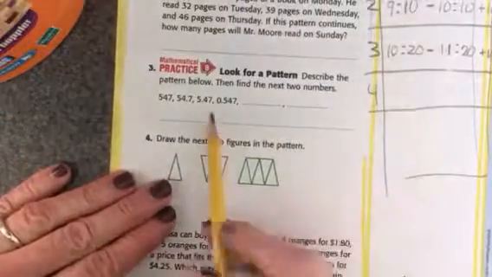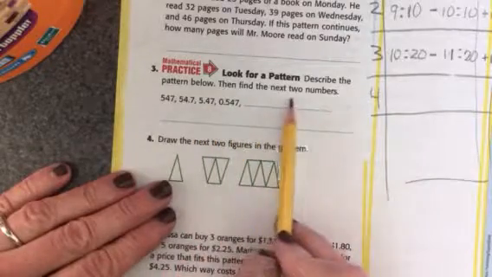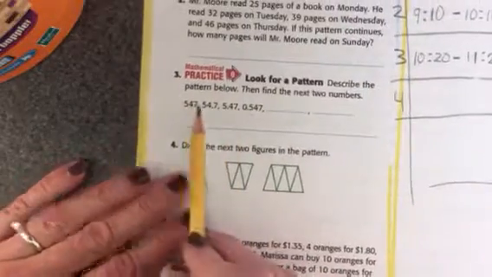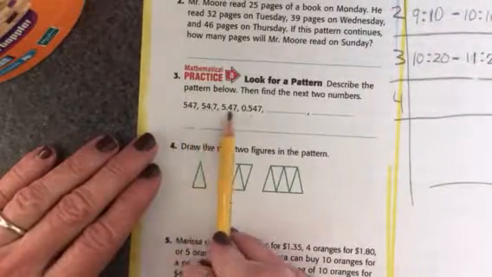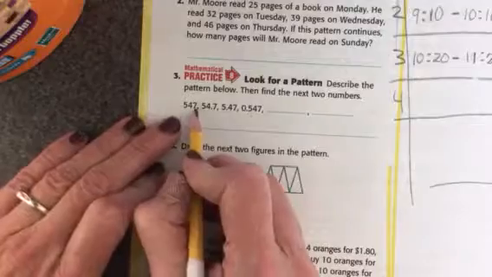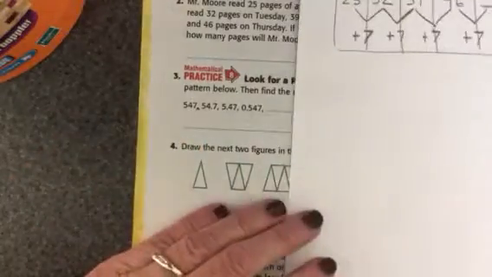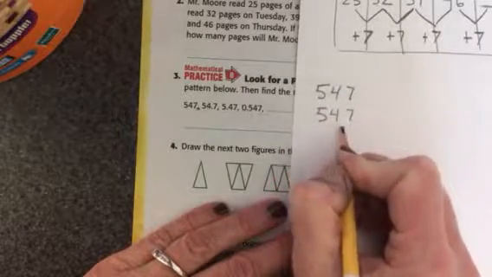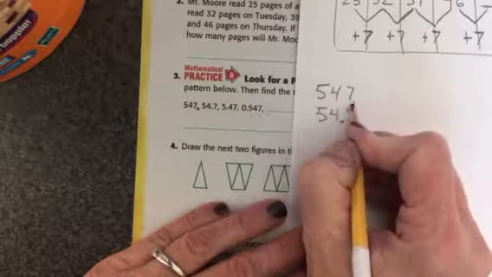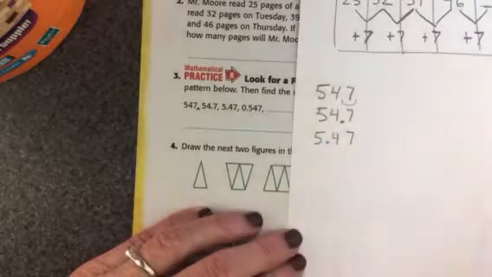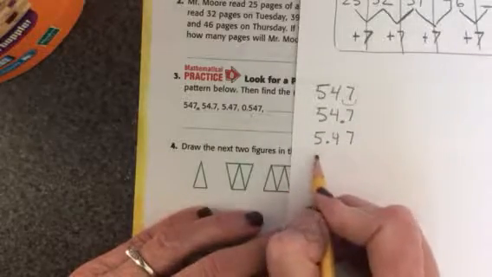All right, let's look at number 3. Number 3 says, describe the pattern below, then find the next 2 numbers. I can tell the pattern has to do with the decimal point moving because the digits are exactly the same, but the decimal point is in a different place each time. So here the decimal point is after 547, then the decimal place moves, so the decimal place moved one time to the left, then the decimal place moves again that way, then the decimal place moves again that way.